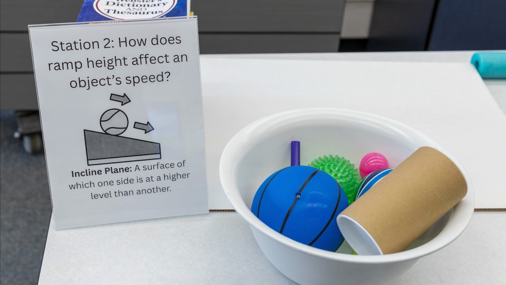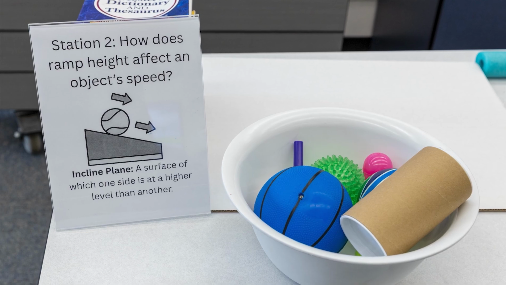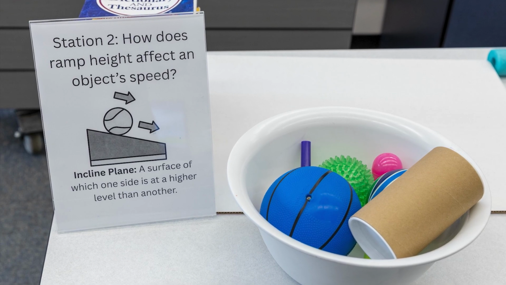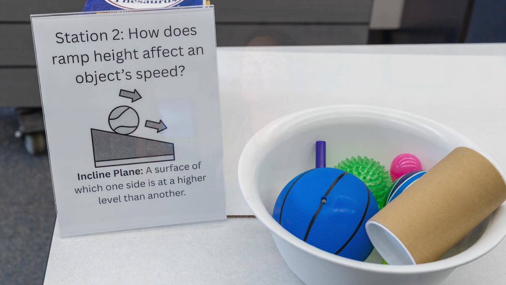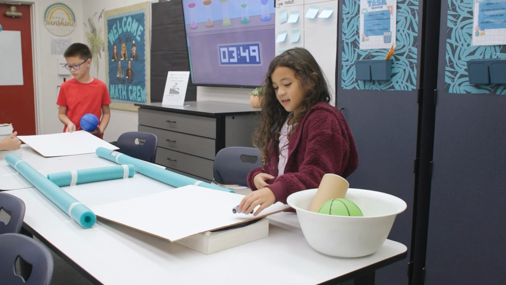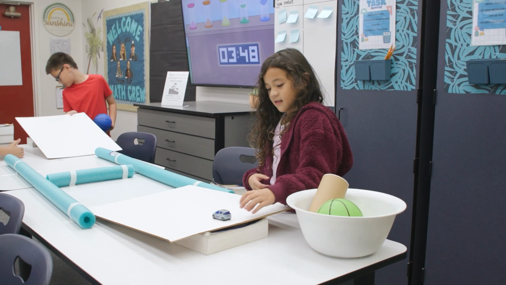As Anadina continues reflecting, a photo of Station 2 is shown. The next station was exploring how the angle of different ramps affected object speed, and they were invited to explore a variety of objects with different shapes, different textures. Station 2 has been set up with makeshift ramps propped up by dictionaries and bumpers made of foam pool noodles.